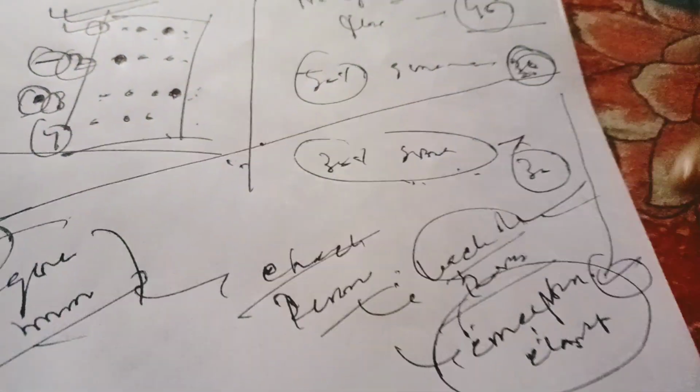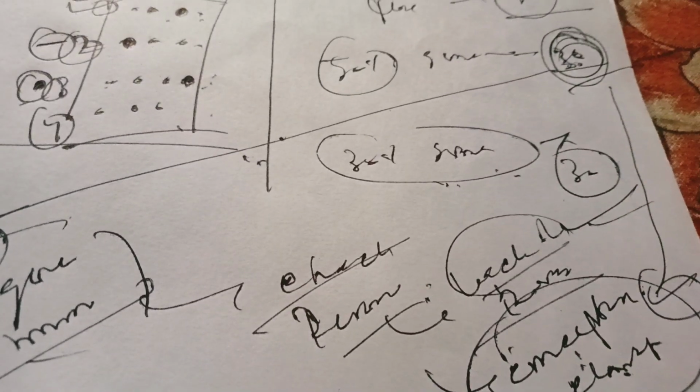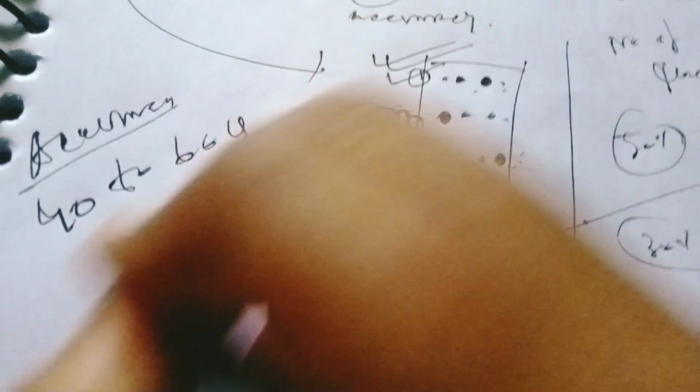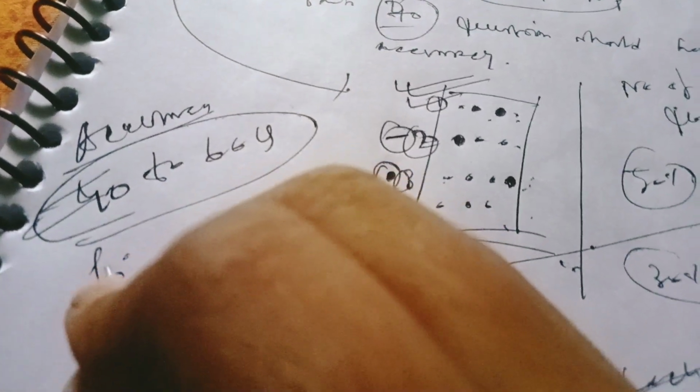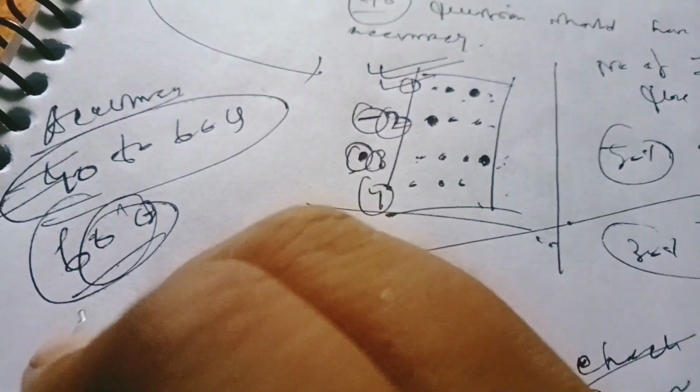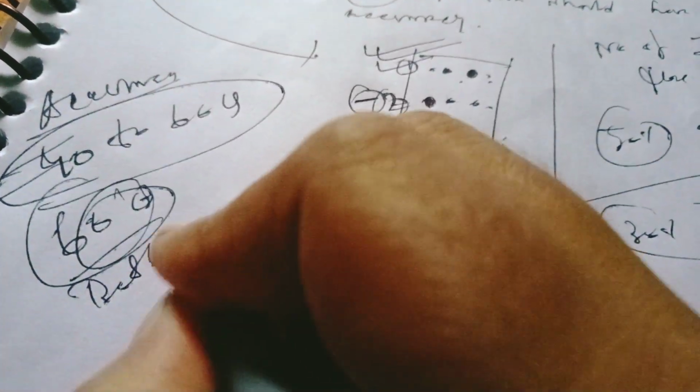Only then will these 30% questions reduce to, suppose, 10. Then what will happen? Your accuracy will increase, from 40 to 60 questions, and that will give you an edge. These 60 questions will give you a better score.